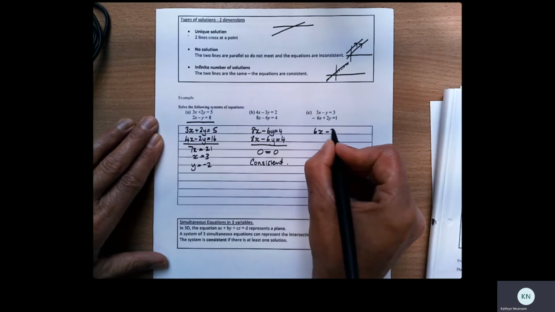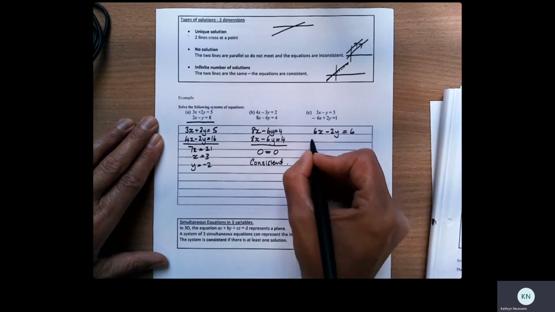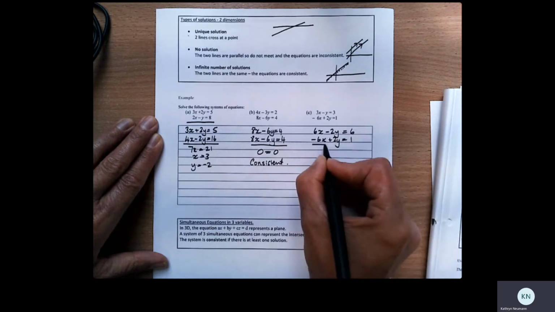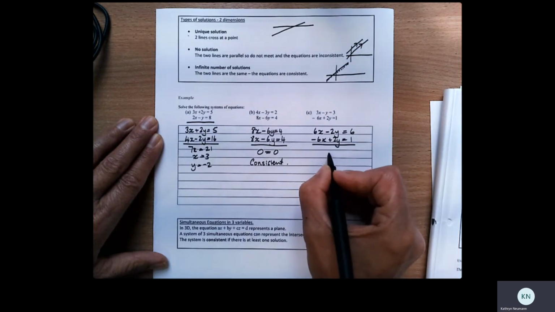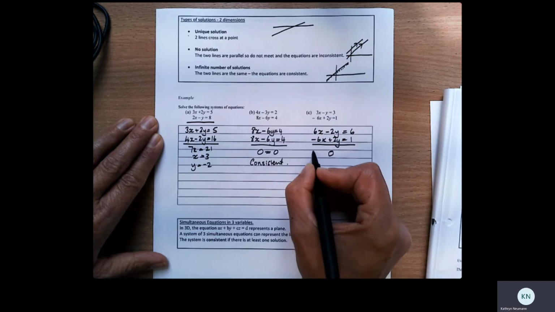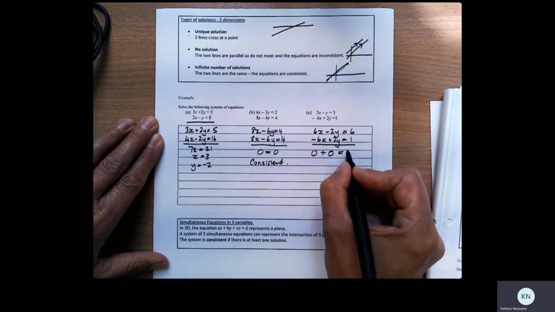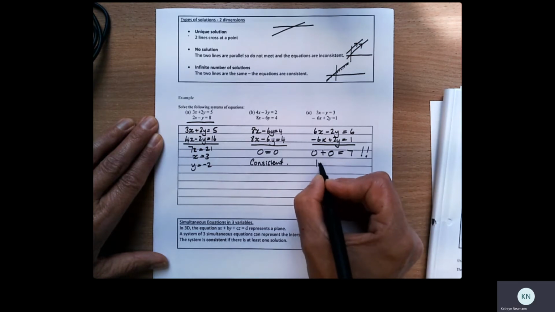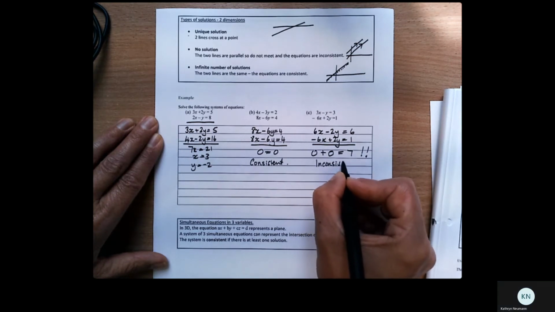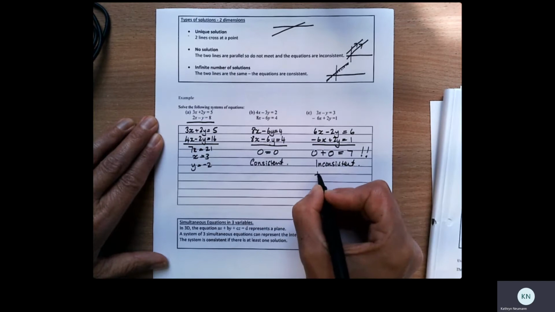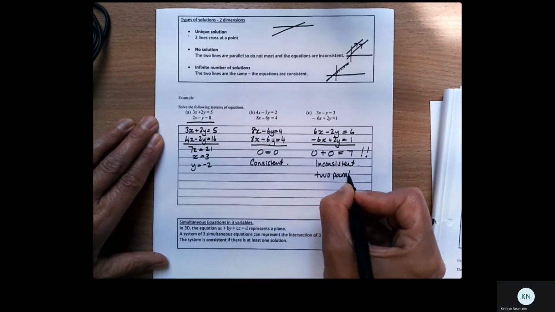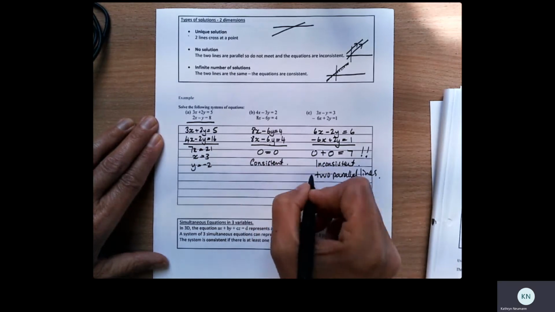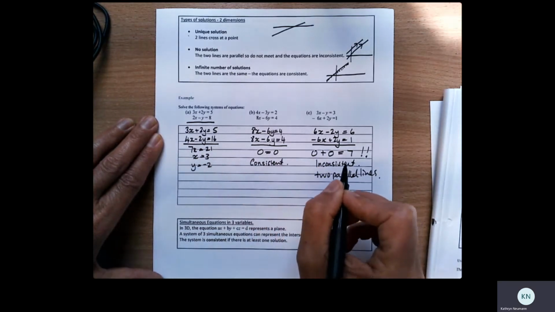So I get 6x minus 2y equals 6. And then I've got minus 6x plus 2y equals 1. And when I add those together, I get 0 plus 0 equals 7, exclamation mark. That cannot be true. So these are inconsistent. And this represents 2 parallel lines. Okay, so that's what can happen in 2 dimensions.